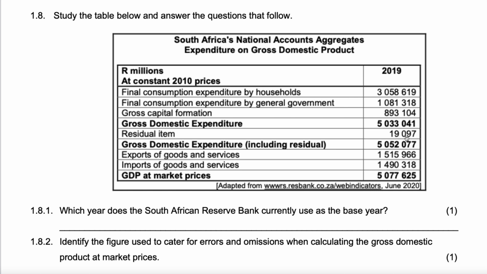So our omissions or error amounted to a net figure of 19,097, and this is in millions. Okay, so beyond this 19,097, we put in M. So basically it's 19 billion rands. Then we have gross domestic expenditure, including the residual item. So that'll be 5033 plus 19, so that's 52. Then we add exports, we subtract imports, and then we get market prices. So basically, this is our gross domestic product at market prices.